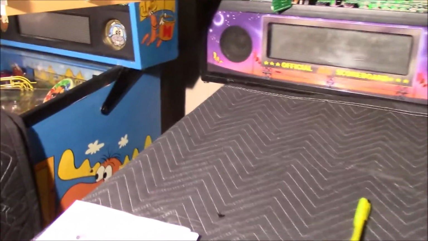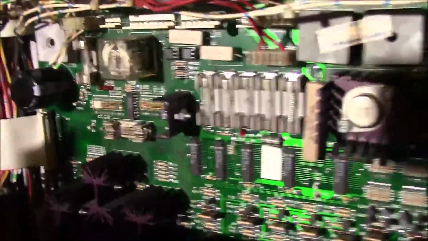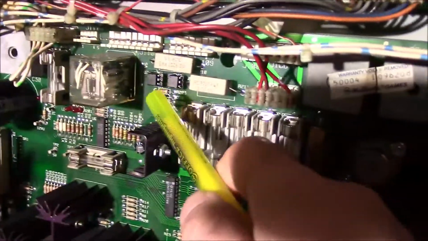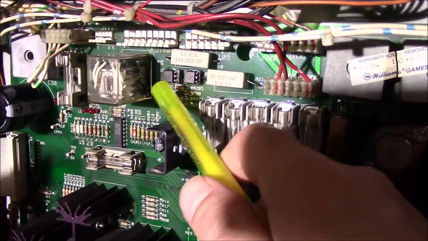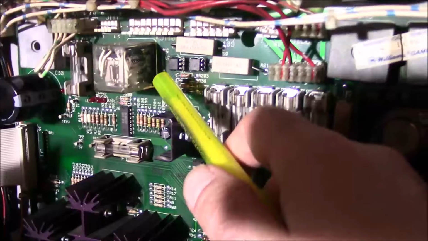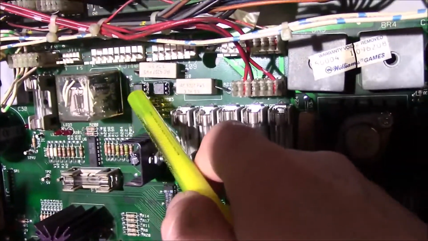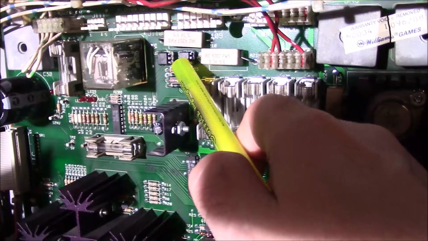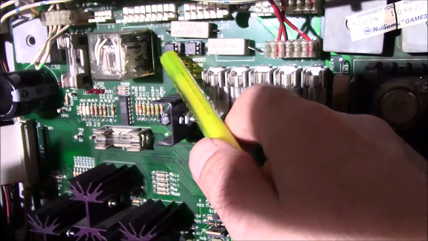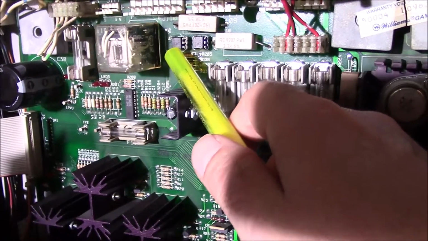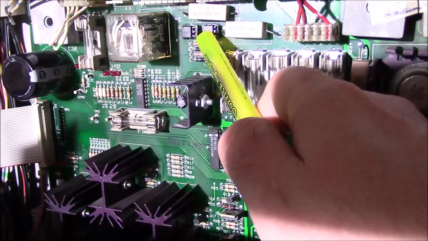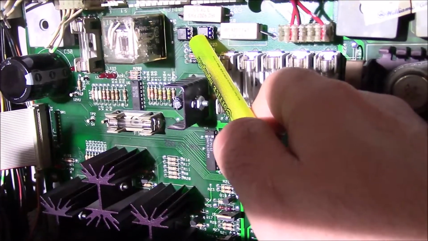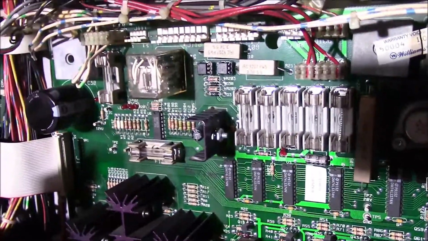Okay, so where are the opto isolators on the driver board? They are right here. These 2 little guys right here next to the flipper relay. Okay, and you have U7 and you have U8. Alright, and U7 is the one that's in row 2, and U8 is actually in row 1, and they're both hooked up to column 1.